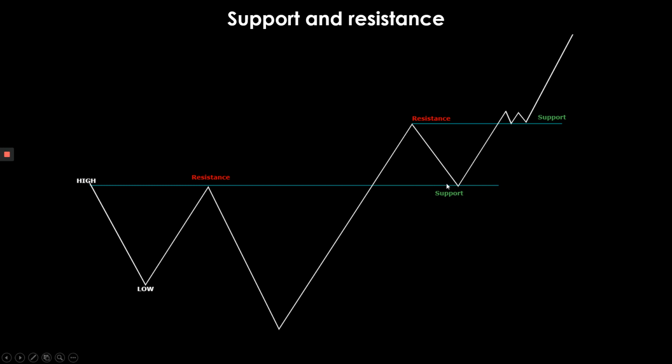So what I'm trying to get at is that basically market structure is where these basic concepts stem from. Based off of market structure, you can try to determine, okay, where's the demand and where's the supply? Essentially establishing horizontal support and resistance lines. The higher the time frames, the stronger these resistance and support lines tend to be.